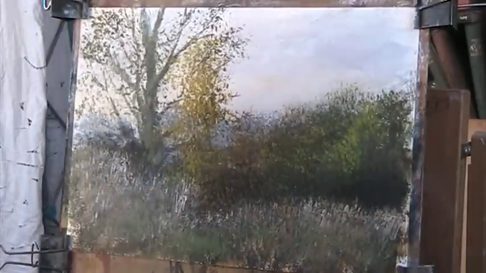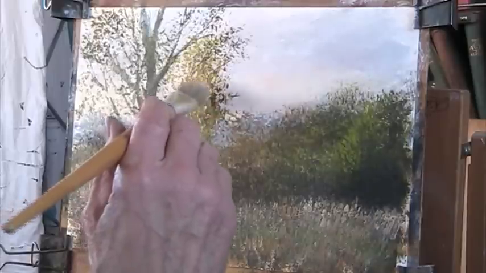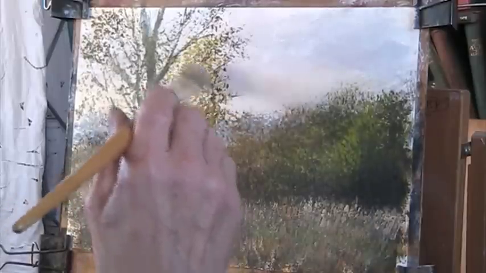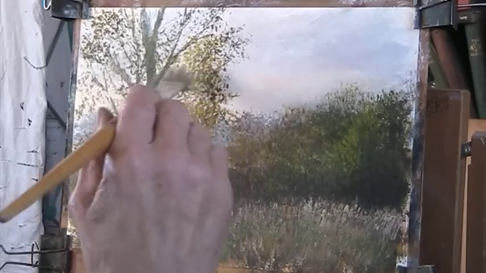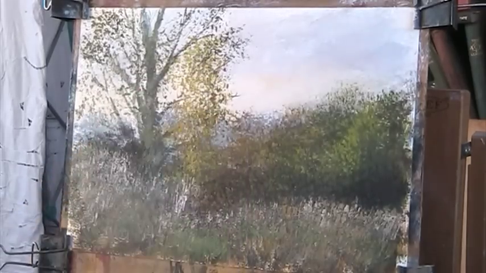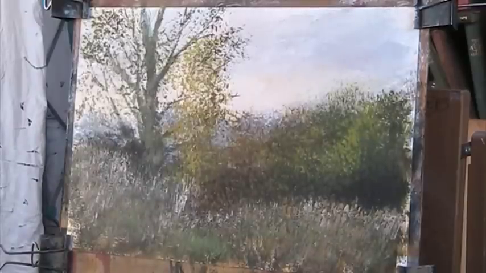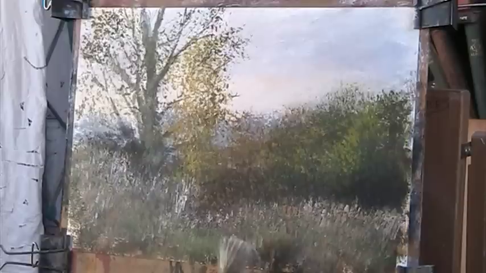So, but I want to put some of that sky back. Not a lot because I've got the blue there. Right, okay, that'll do.